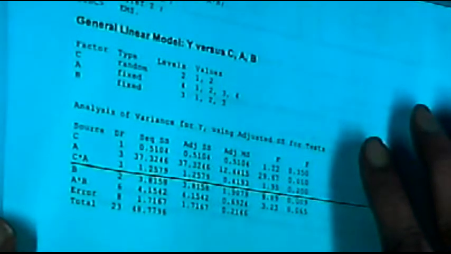Here's the GLM command. And these are the terms in the model that you saw on the previous page. And I put them in a specific order here because I want the ANOVA table to come out in a certain order. And that's at the bottom of the page here.